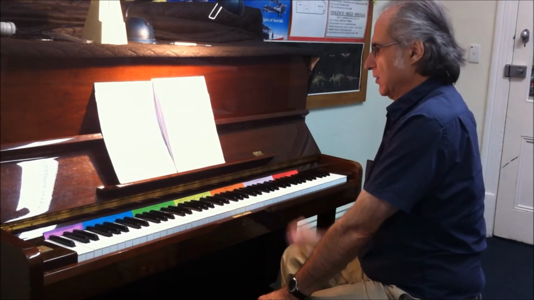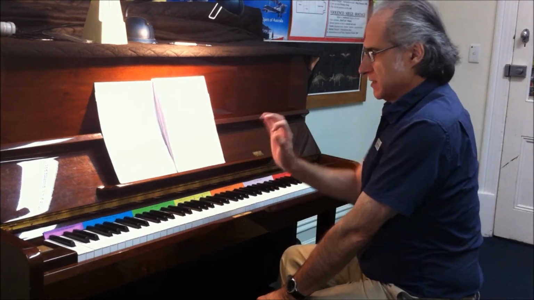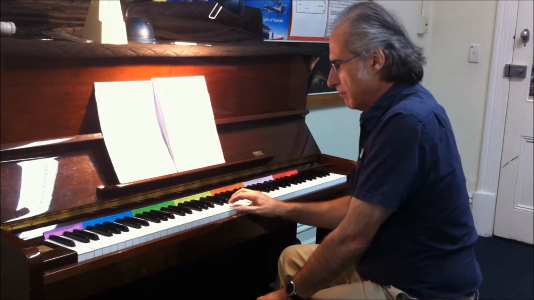There's that legato loop at the end. Here's a staccato looping bouncing ball.